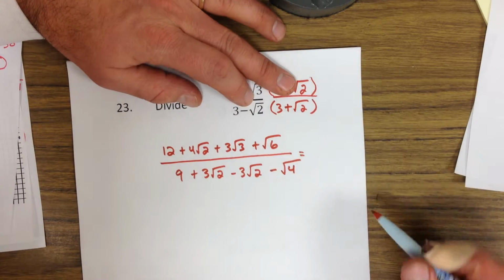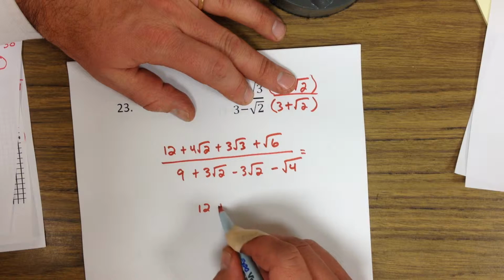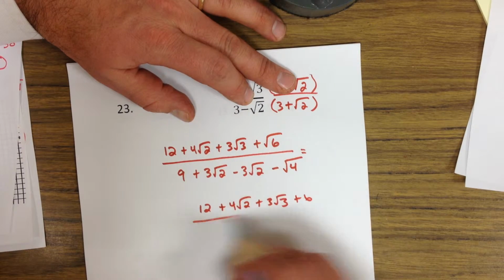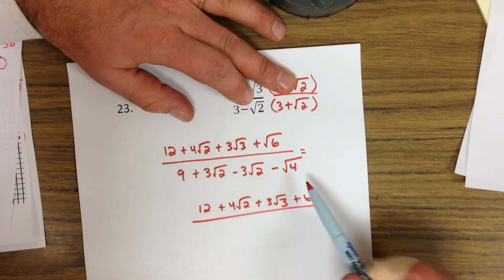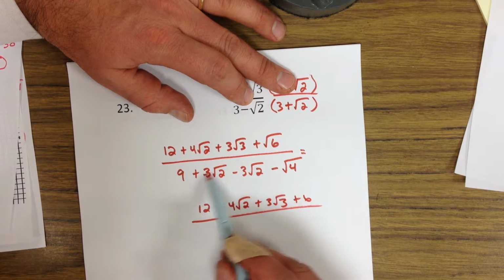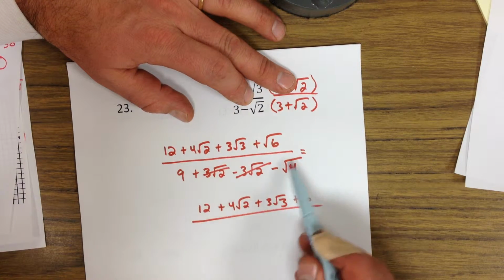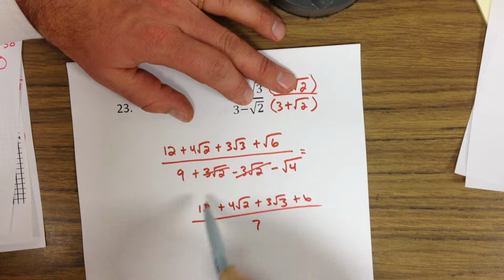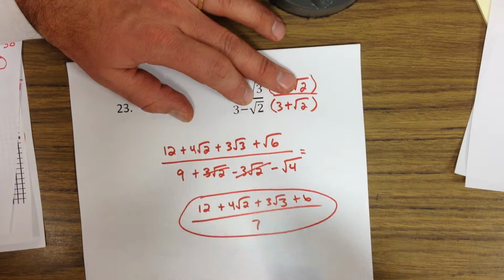All right, so technically I need to rewrite all of that. So that's up top, and then on the bottom, again, like I said, this is 9. These two cancel out. 9 minus 2, rad 4 is 2, so 9 minus 2 is 7. And that's it.